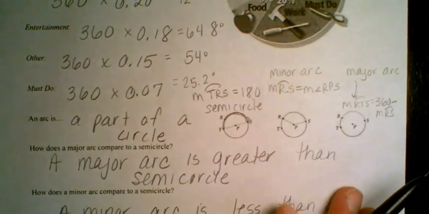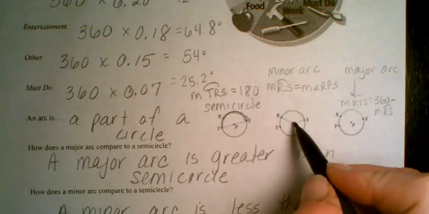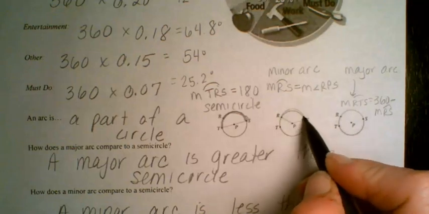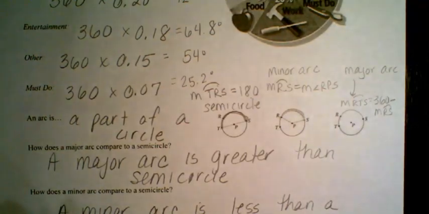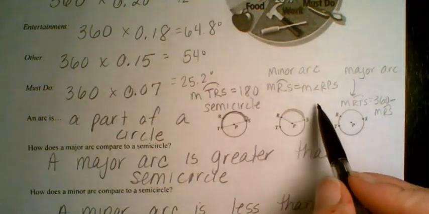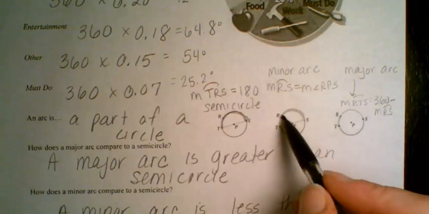Notice when we measure arcs, we don't use degrees. Here, this is a minor arc. It goes from R to S, and that is less than half of a circle. And so the measure of arc RS is the same as the measure of angle RPS.